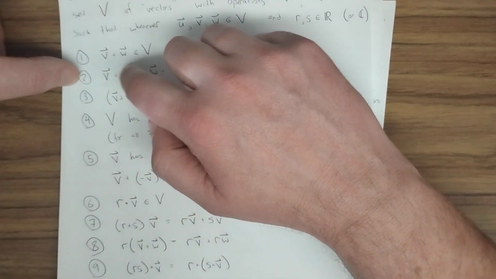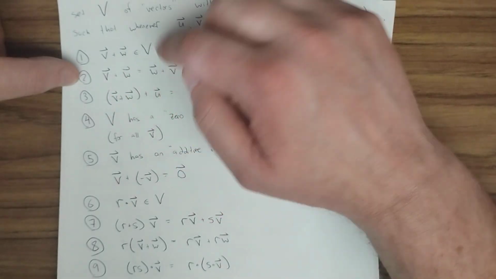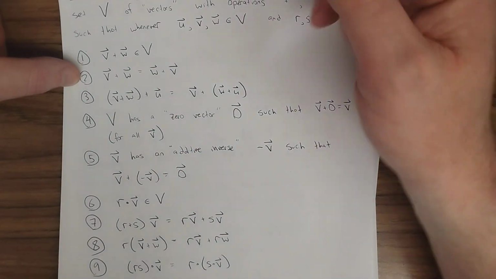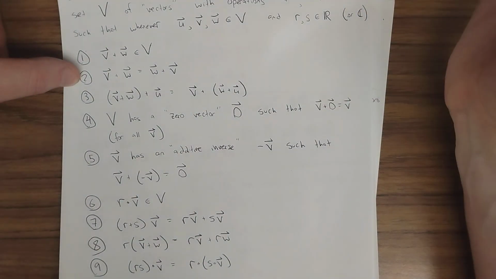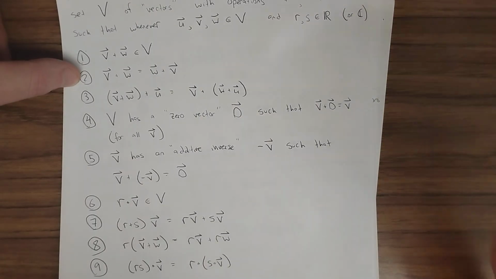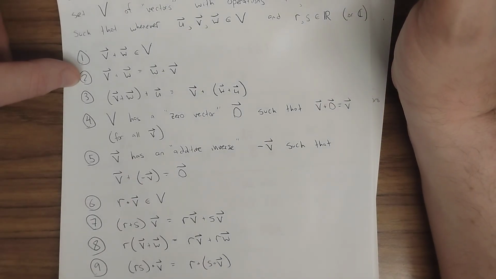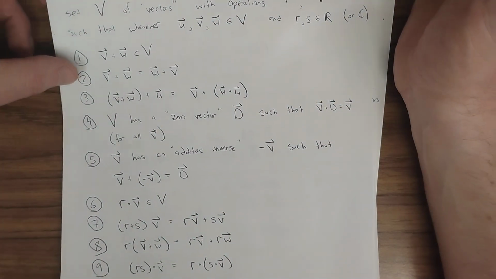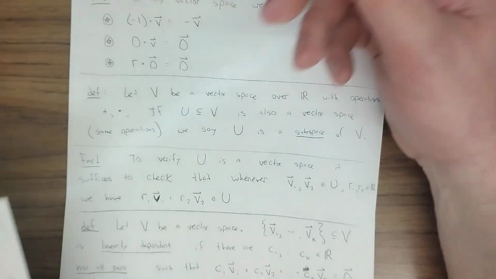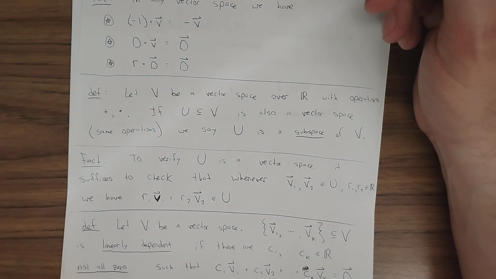If I'm adding two elements of U, then it doesn't matter what order I add them in because they are also elements of V, and I already know that it doesn't matter which two elements of V I add, or what order I add them in. So a bunch of these properties are just automatically true in this situation.